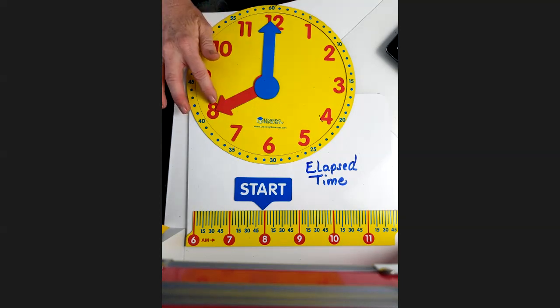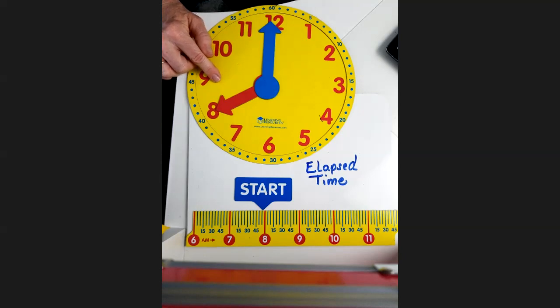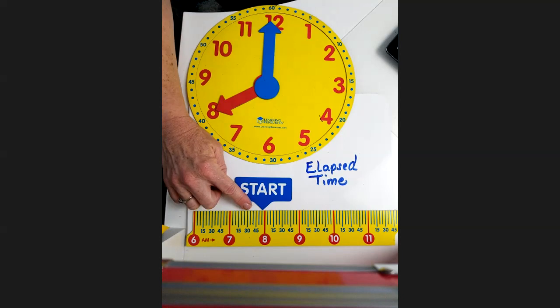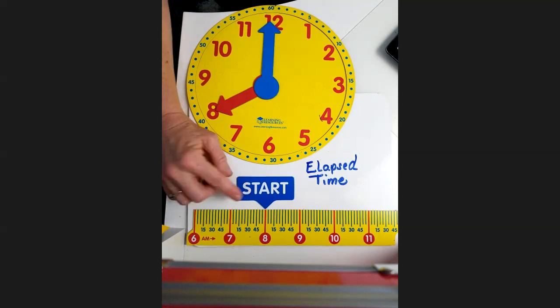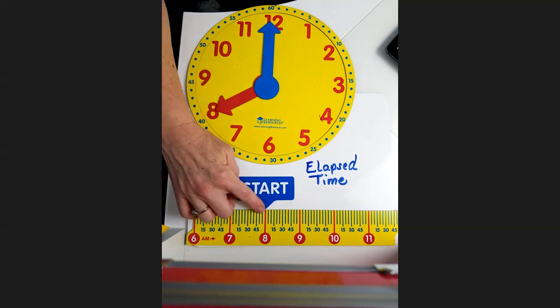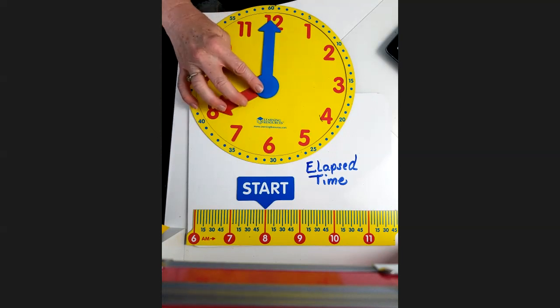So today I just want to start with showing you that you can figure out elapsed time on an analog clock, or you can also use kind of like a number line, only this one is marked for time. Both of our clocks are marked for 8 o'clock right now, for an 8 o'clock start. So we're going to do a simple one, and here is my question for you.